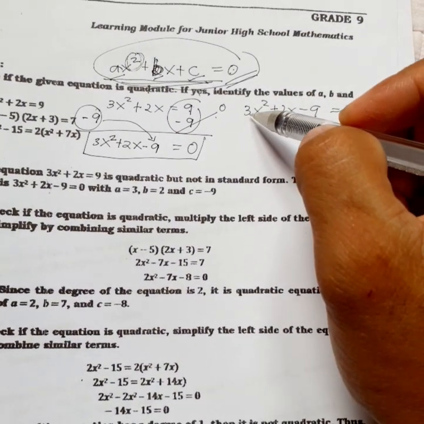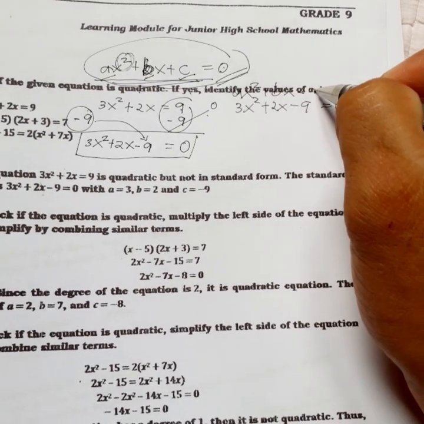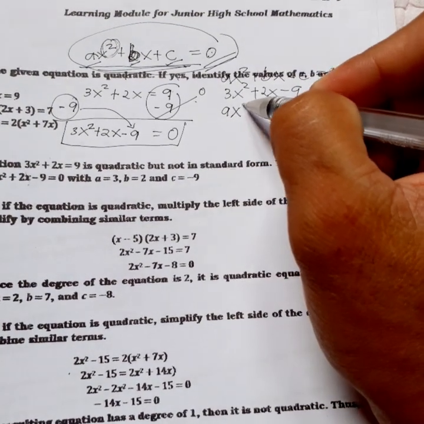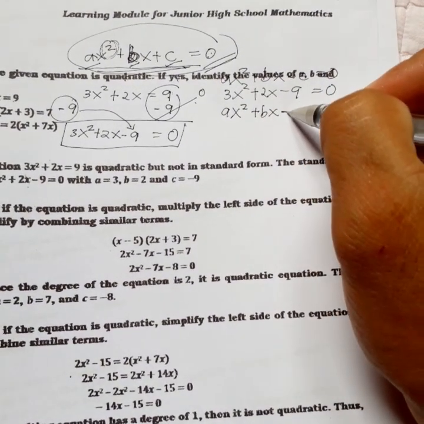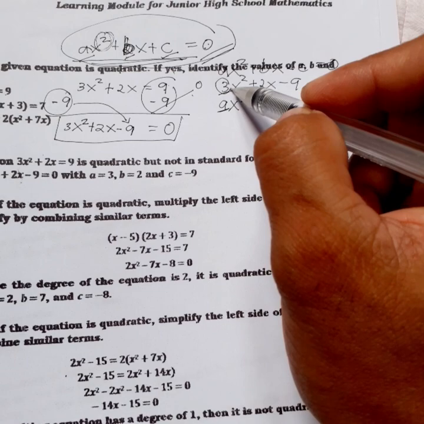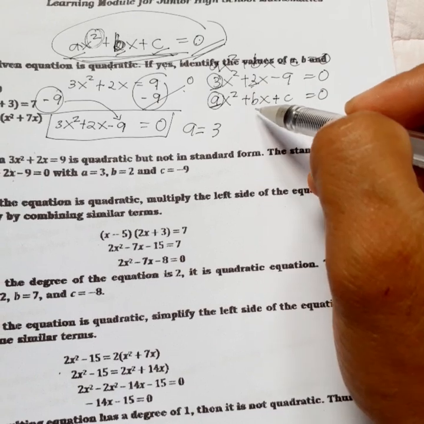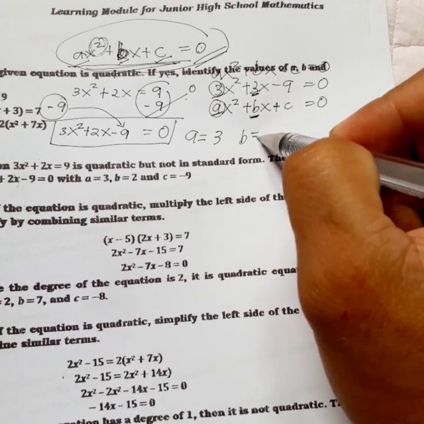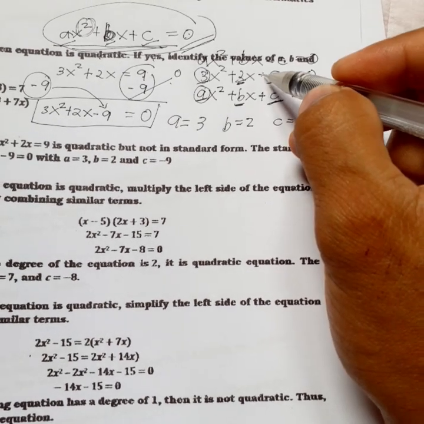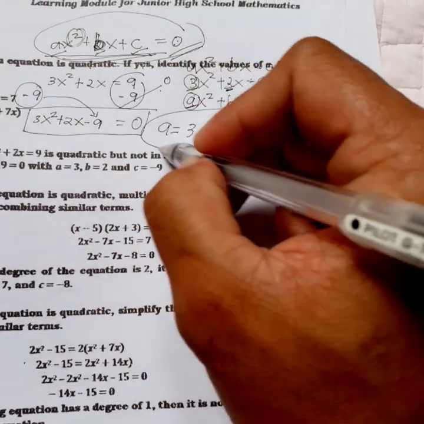Value ni a, di ba? Muna si a. Ax squared plus bx plus c is equals to 0. Maklaro ba? Sige. So, value ni a is 3. Value ni b is equals to 2. Then, value ni c is equals to, copy the sign, negative 9. Then, we have the value.